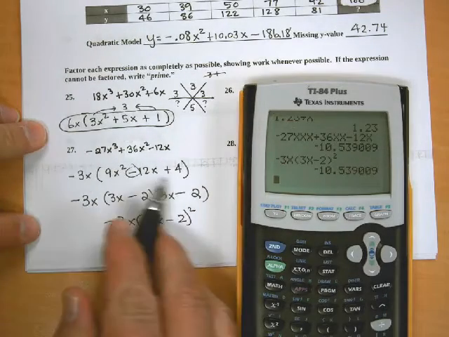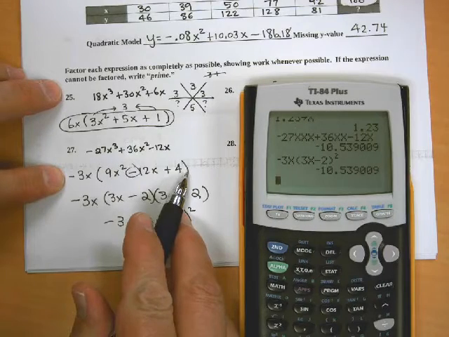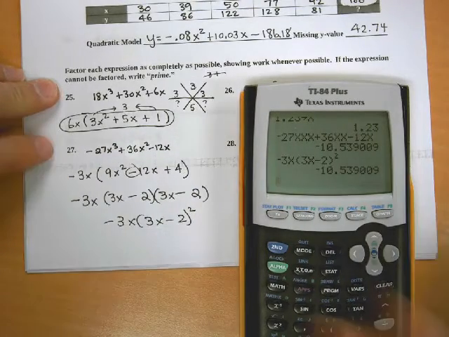If you check this line, it would check, and you might think you got it right, but you're going to be marked wrong for not finishing the problem, and the calculator won't tell you that.